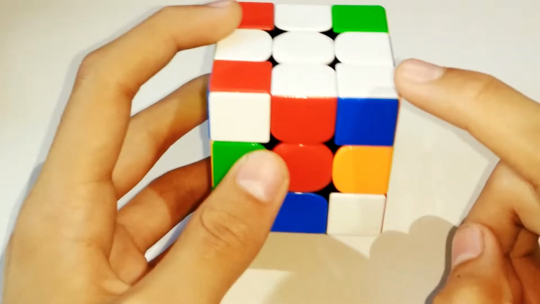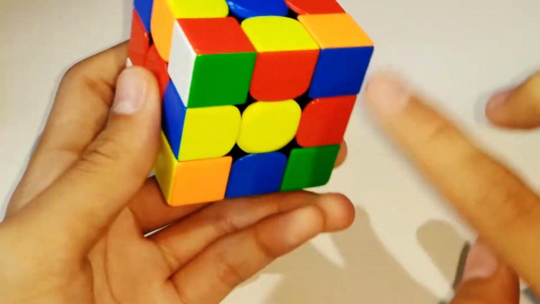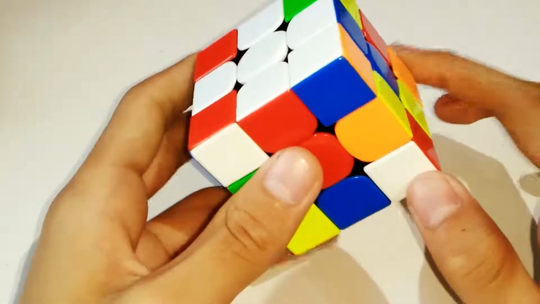So now we're going to be filling in the pieces. And so you'll look for a white piece on the bottom layer.